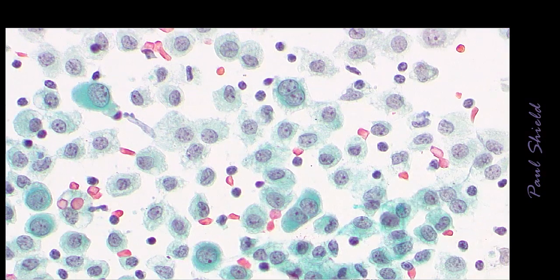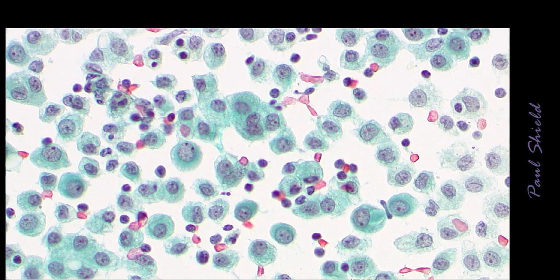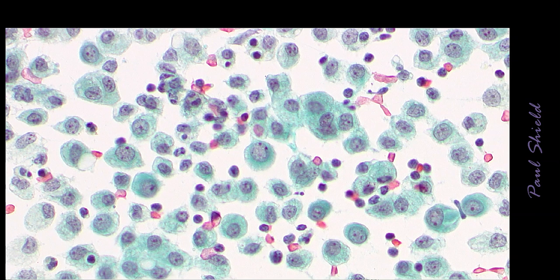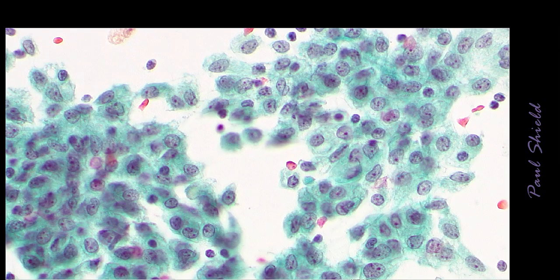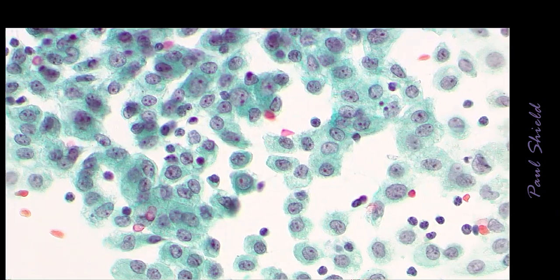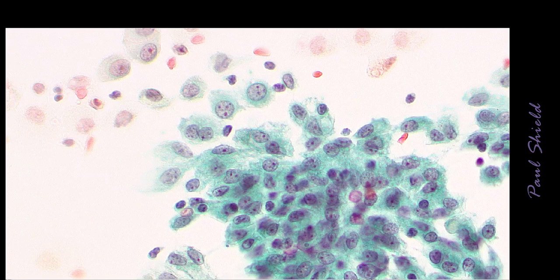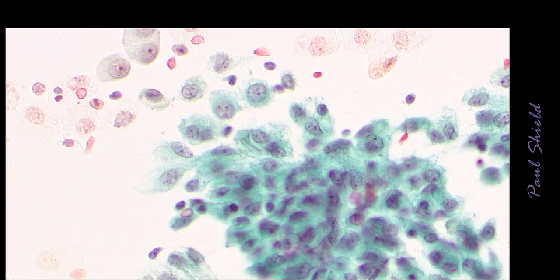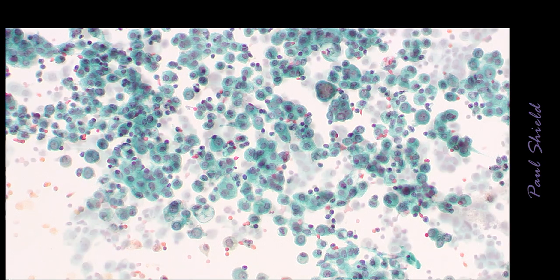This is a reactive case with a pap stain. You can see fairly prominent nucleoli in just about all the cells here. A little more tendency towards grouping. Here you have more grouped looking cells, and again they have quite a degree of uniformity to them, so pretty much all the same size and shape nuclei, same NC ratio.